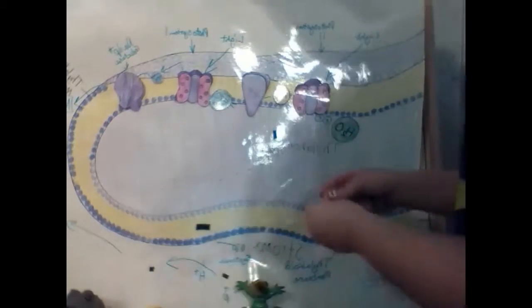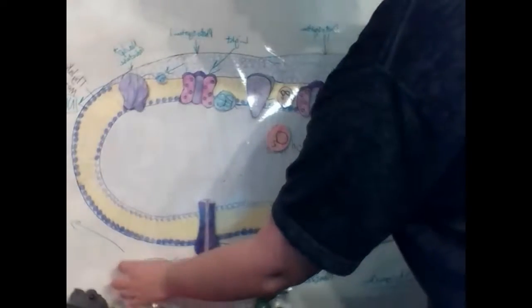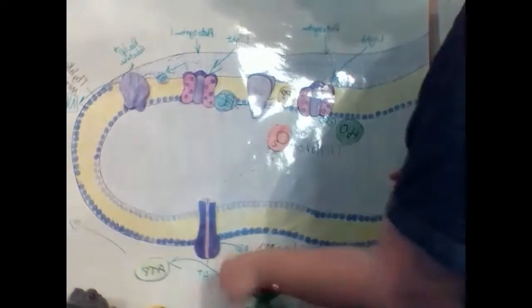After that, you have your oxygen, which goes into the ATP synthase. And after it goes into the ATP synthase, you have your ADP plus a P and get your ATP, which the P stands for a phosphate bond. And after that, you go to the Calvin cycle.